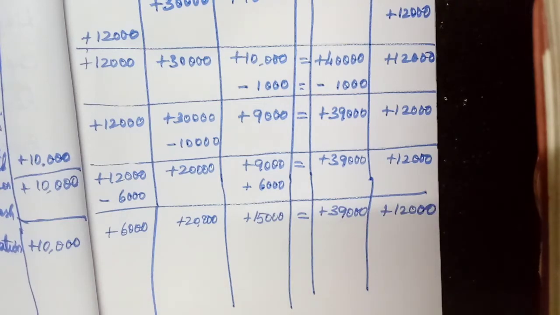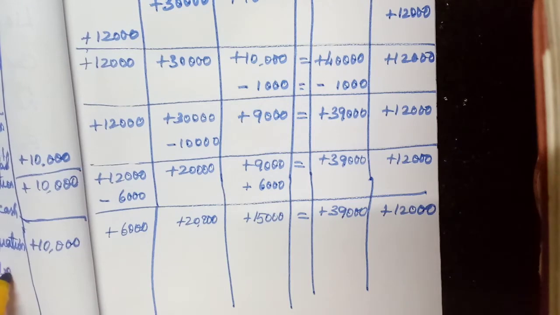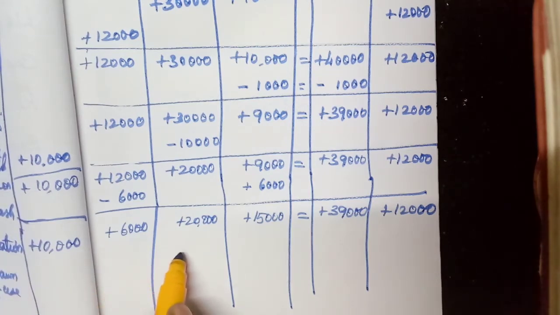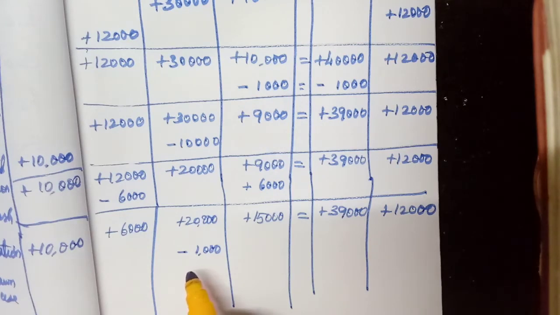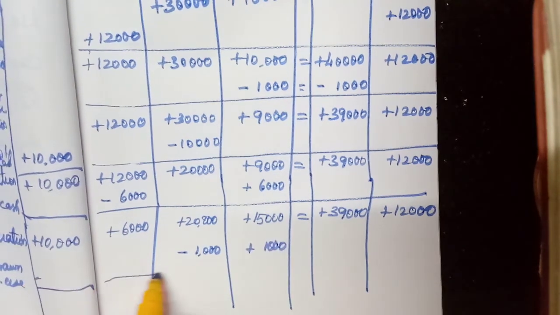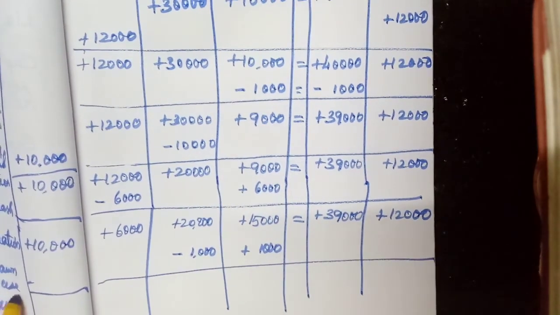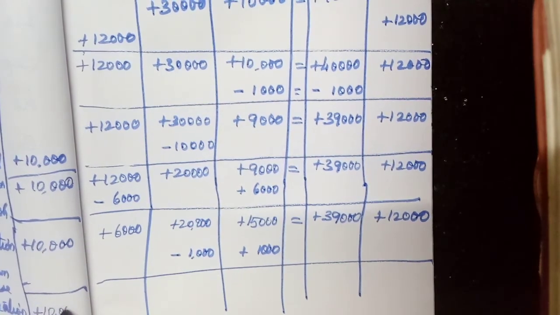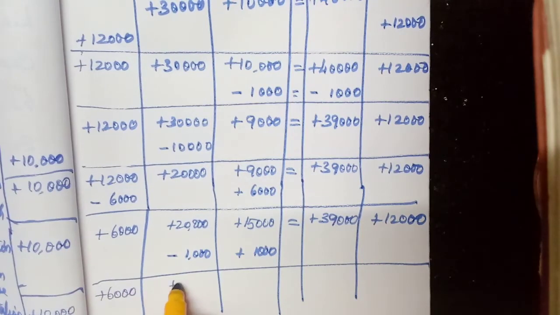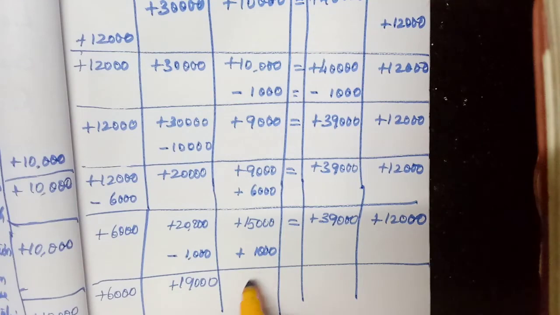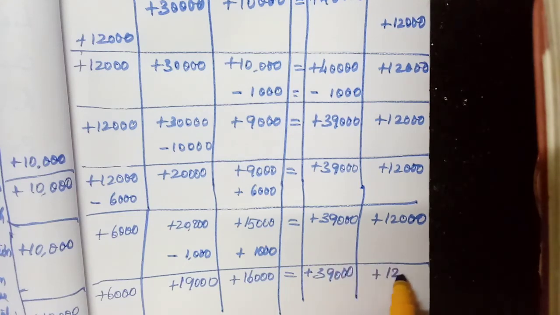Now the 7th one. Money withdrawn from bank for office use. So it will reduce the bank balance, isn't it? How much? 1,000. And for office use, it will be brought in as cash. Cash will increase. Okay, now you write the equation. Plus 10,000 plus 6,000 plus 19,000 plus 16,000 is equal to plus 39,000 plus 12,000.